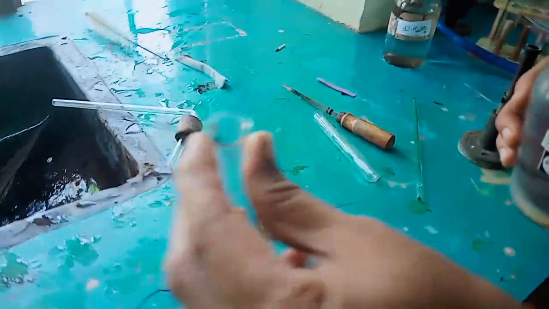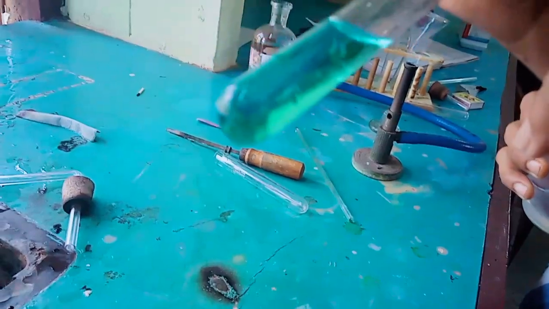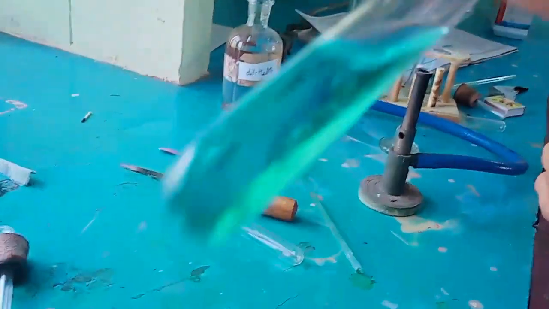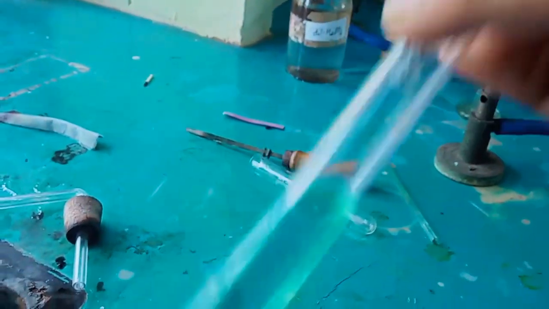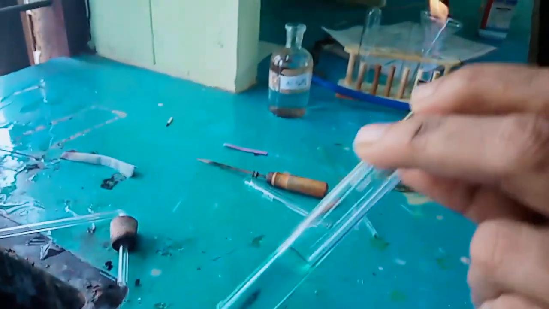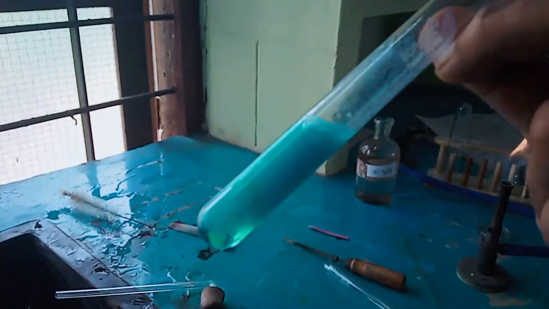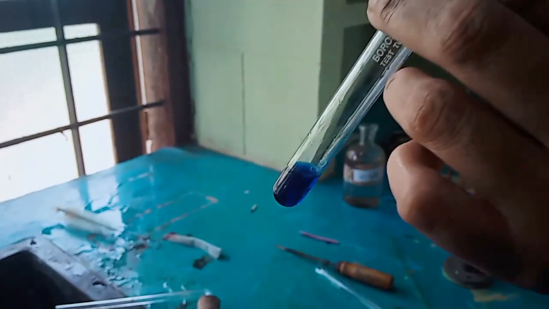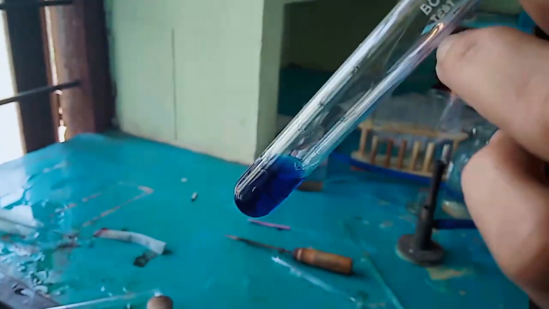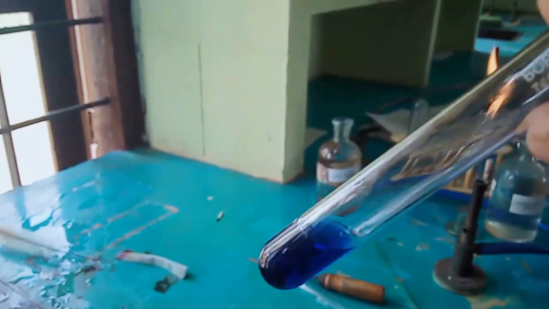Another test for ammonia is when ammonia is passed through copper sulfate solution, a blue colored solution. On passing ammonia vapor through copper sulfate solution, we can see a pale blue precipitate. On passing excess ammonia gas through the same solution, we get a deep blue coloration.